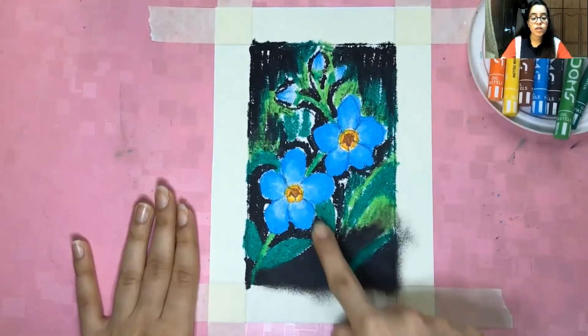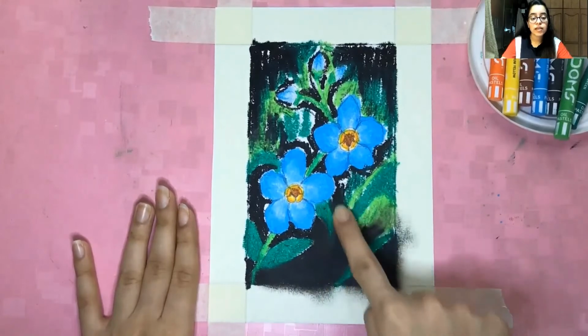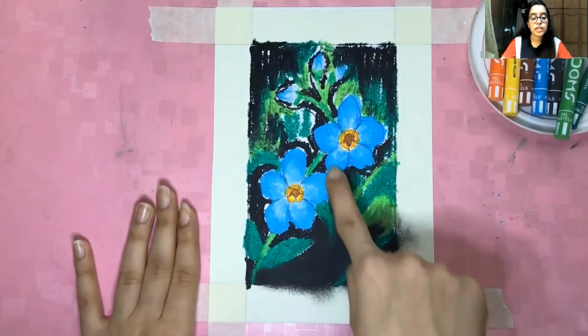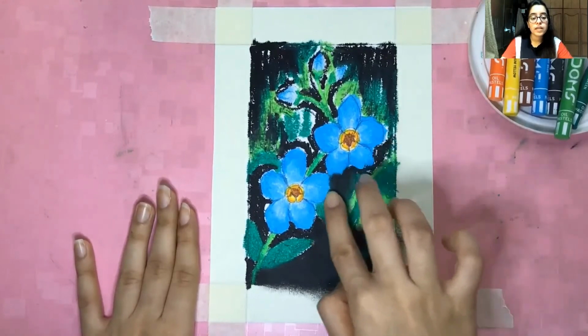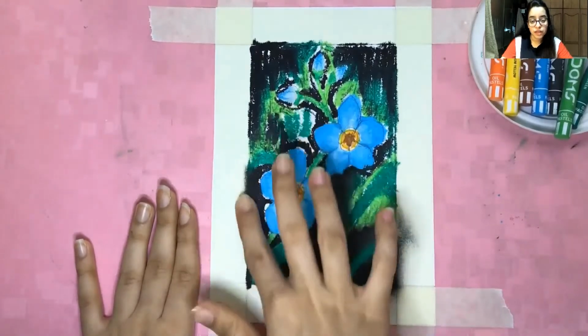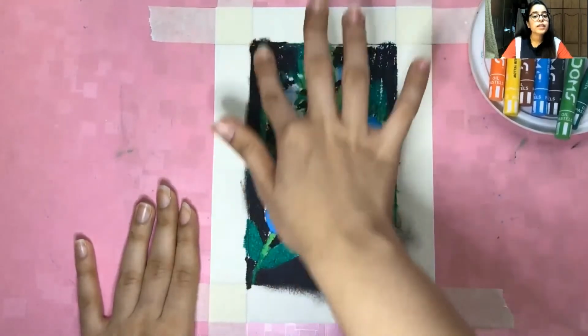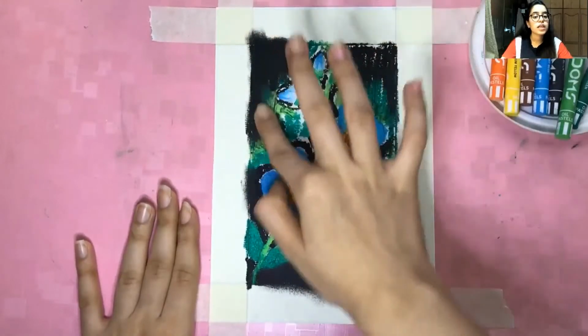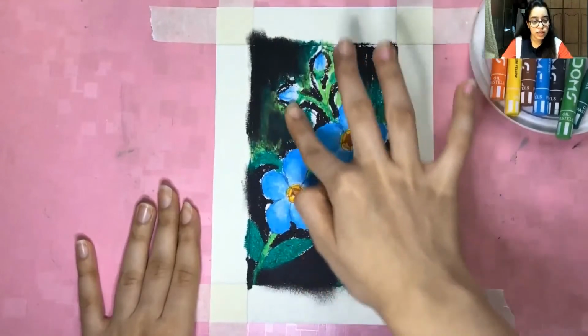And if you see all the white spaces that I had, even when I added the black color, it is all vanished because I am now blending it nicely with my fingers. If you find it difficult to blend it with your fingers, you can follow the similar technique with your cotton earbuds itself.